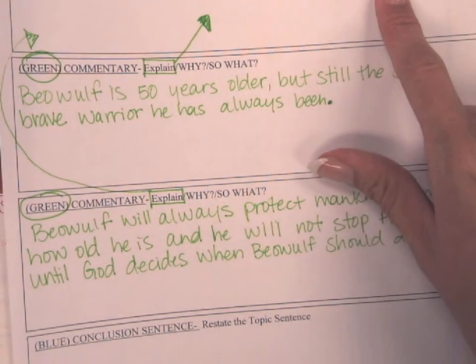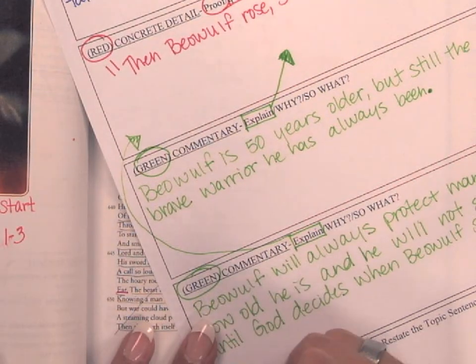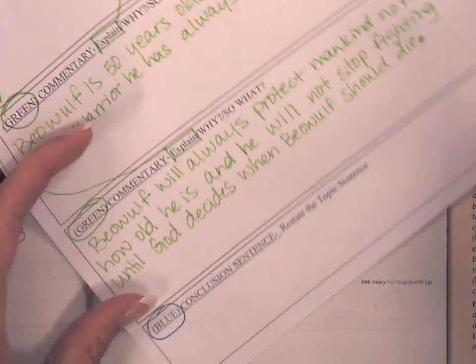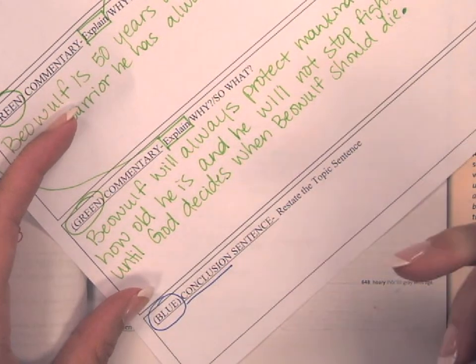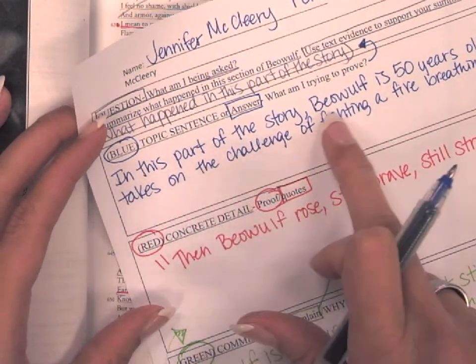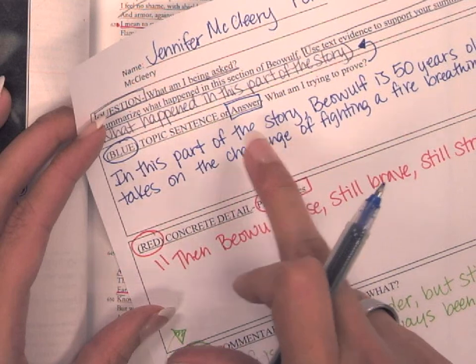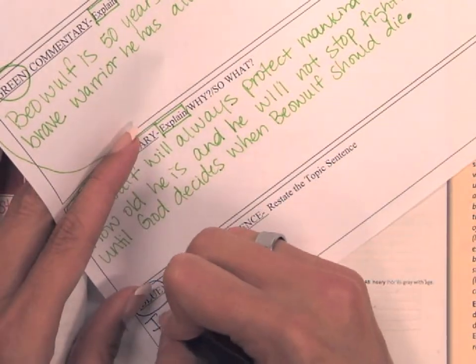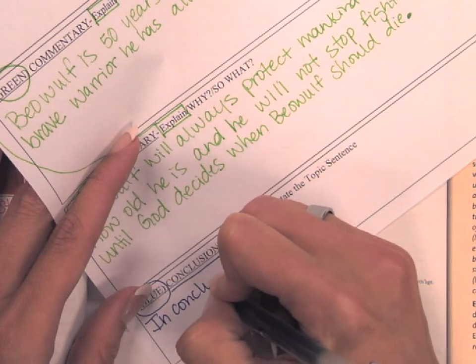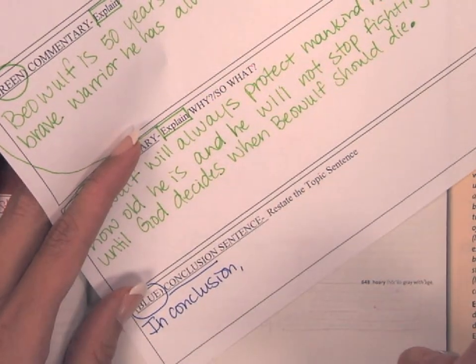Okay. All right, then the last thing that we have to do is this blue sentence down here at the bottom. This is your conclusion sentence. So this is your ending sentence, if you will. So you're going to take this first sentence up the top, your blue, and you're going to rewrite it in a different way. You cannot just copy it over down at the bottom. So the best way to start this is to say in conclusion, and then just restate your topic sentence.